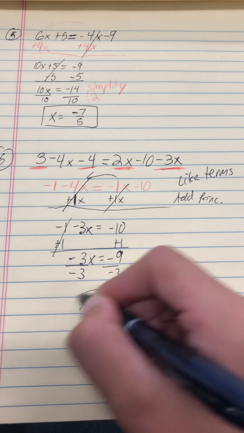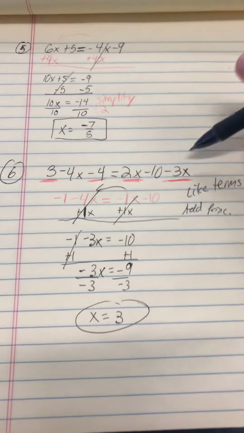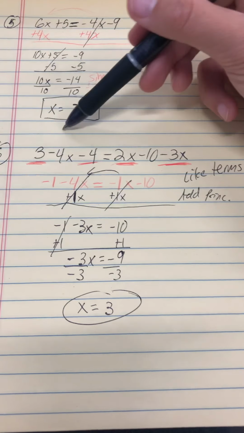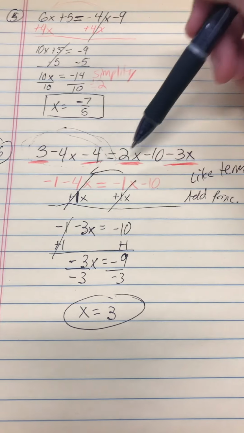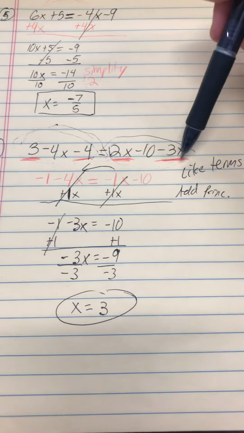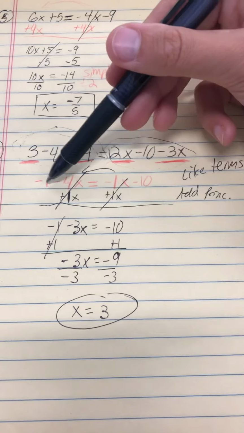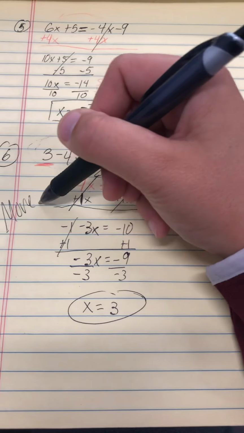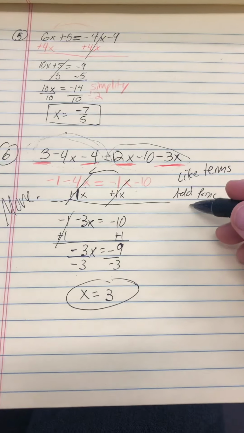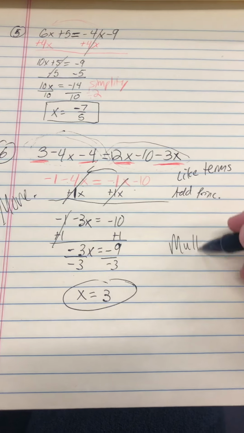equal to +3. So notice, first in the problem, I take a look at this side, which is the left side, and I find its like terms. Take a look at this side, and I find its like terms. Then I no longer have like terms, and that's when I start moving things. And how do you move stuff? By the addition principle or the multiplication principle.